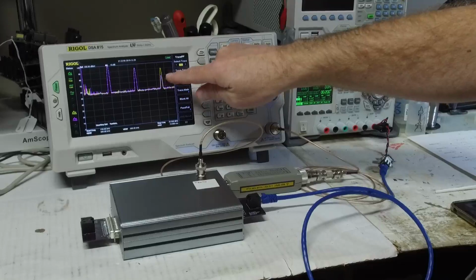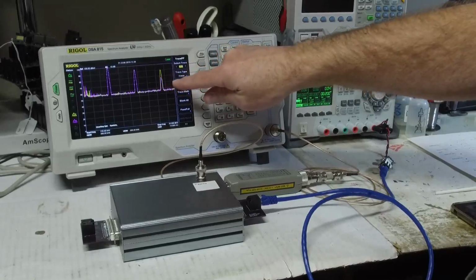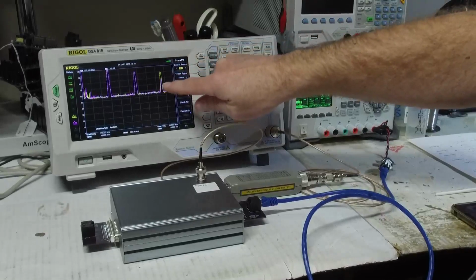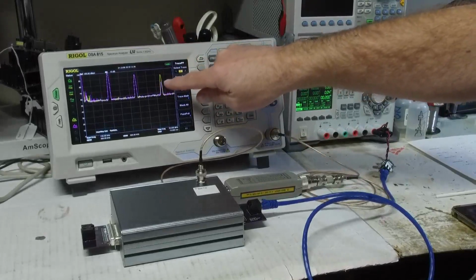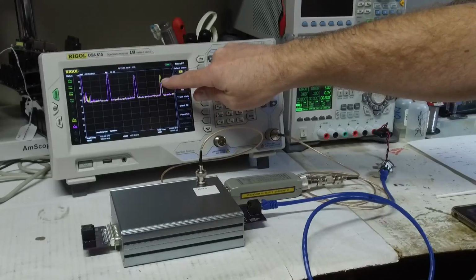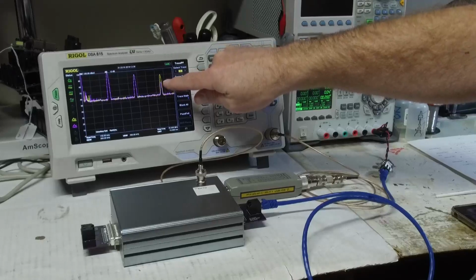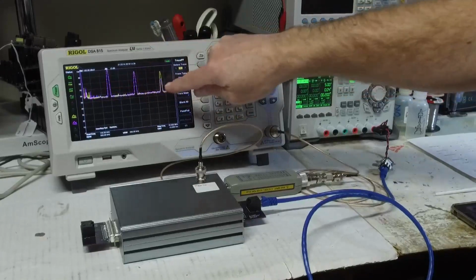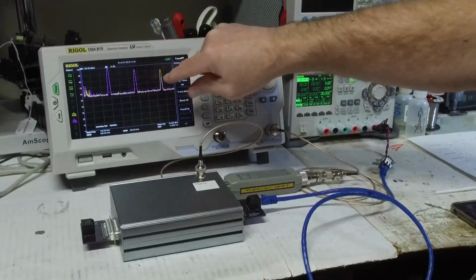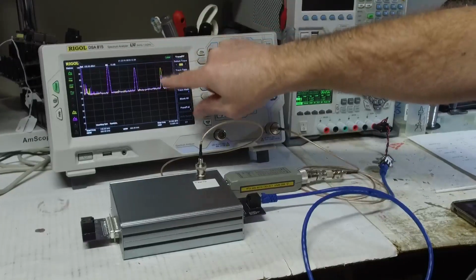We can see that my 30 megahertz is a little off right now. I think it's a little less than 10 dB difference at 30 megahertz. When I've looked at the frequency response, it's almost identical up to just a few megahertz short of 30.